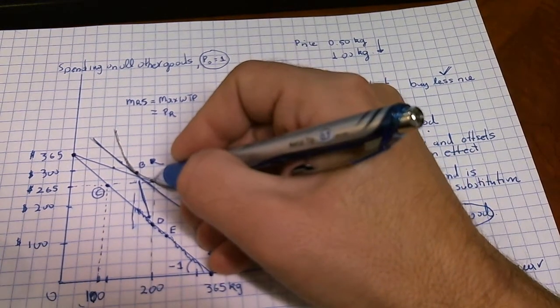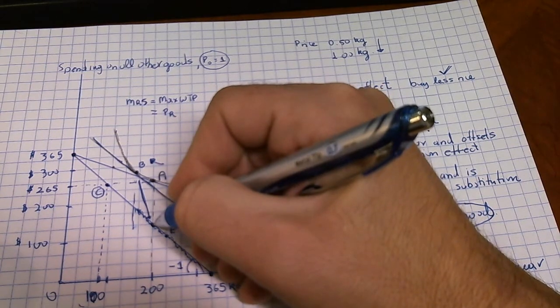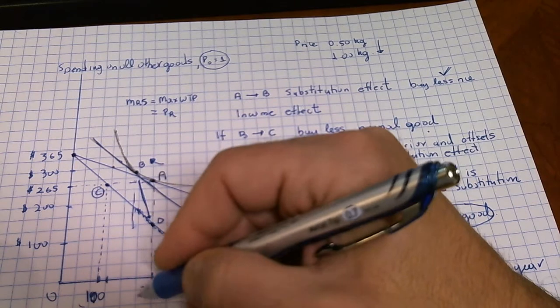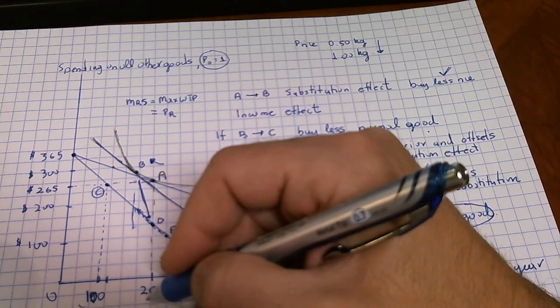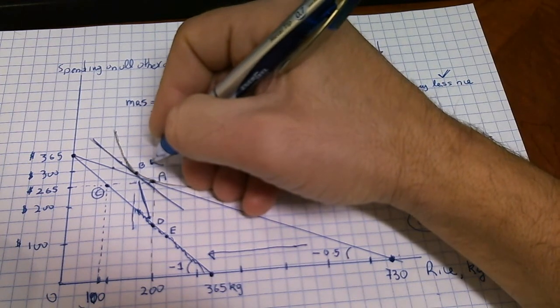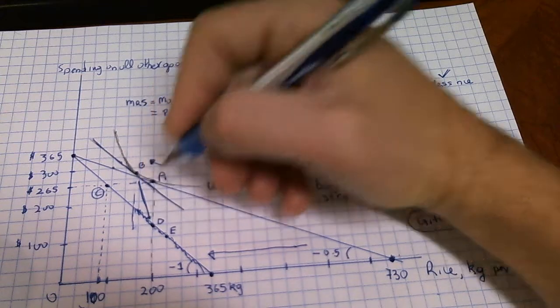So what happens is that he decreases only spending on all other goods, and he keeps on buying 200 kilograms of rice. Okay, and the reason is that the substitution effect, which is from A to B, is offset by the income effect, which is from B to D.